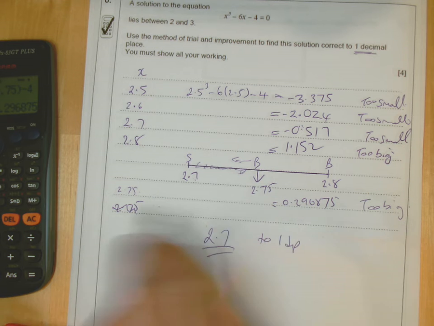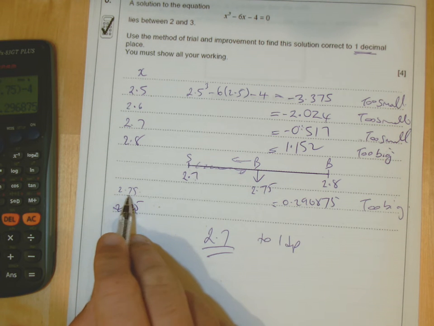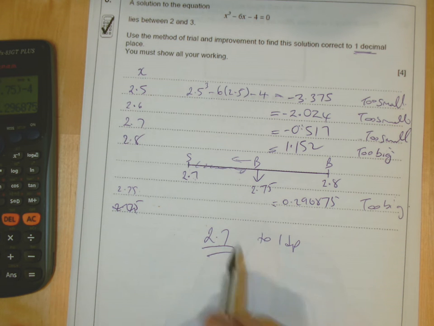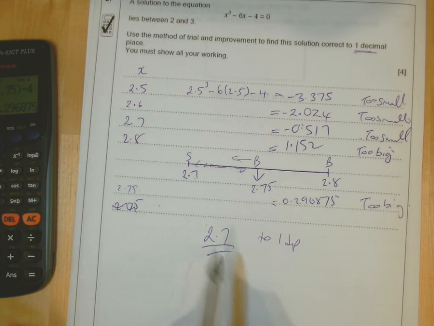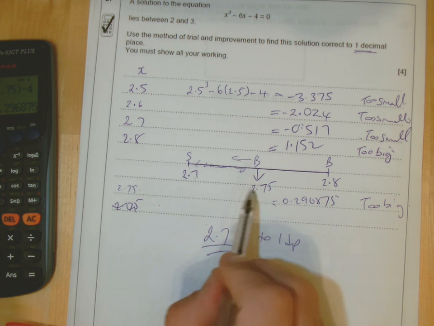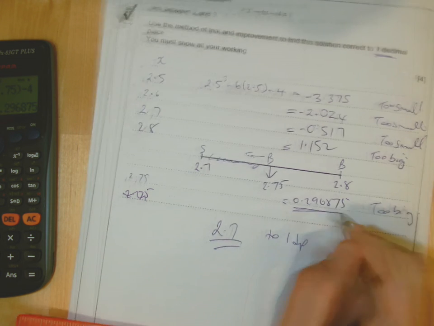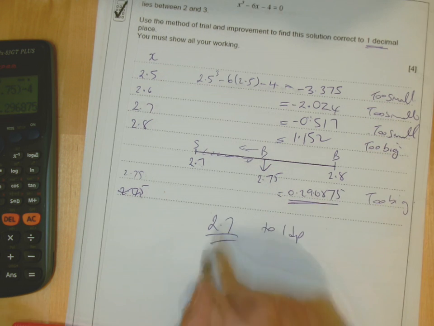Okay? And the fact that I've tried the middle there will get me the third mark, and then the fourth mark for putting 2.7. If I had just written 2.7, I'd only get 2 marks. But the fact that I've worked out what's in the middle, and I've shown this answer, which is what they're looking for, you get full marks.